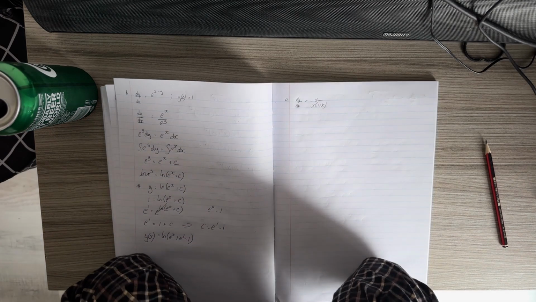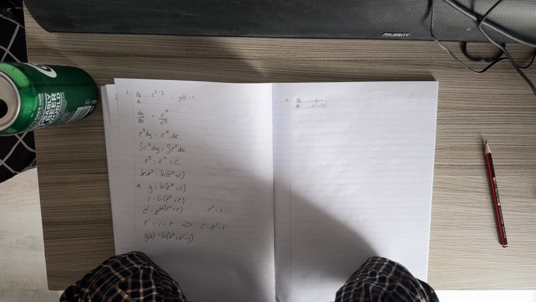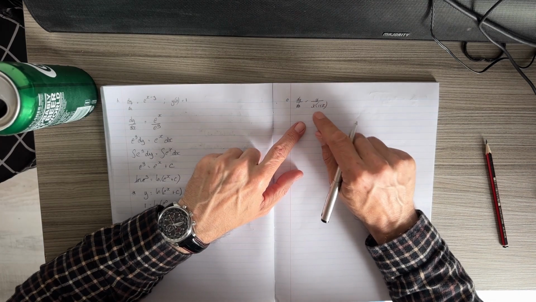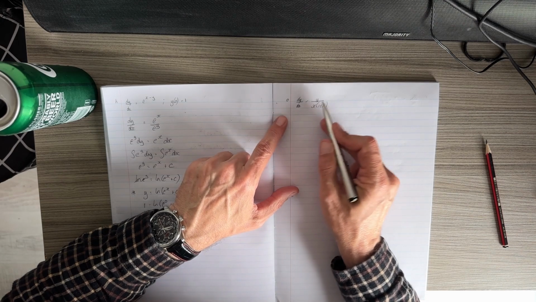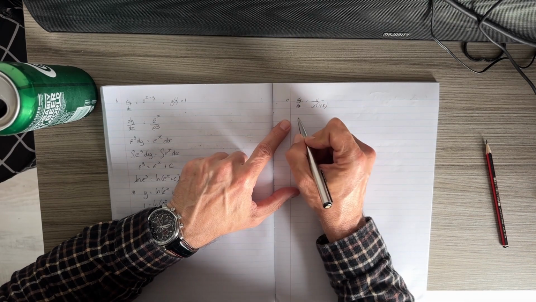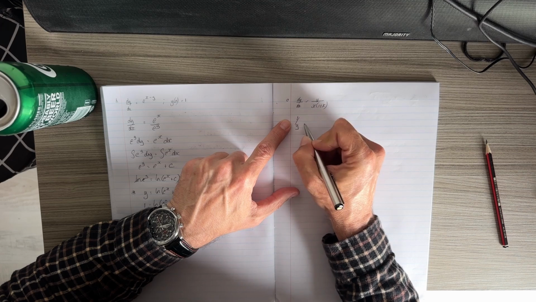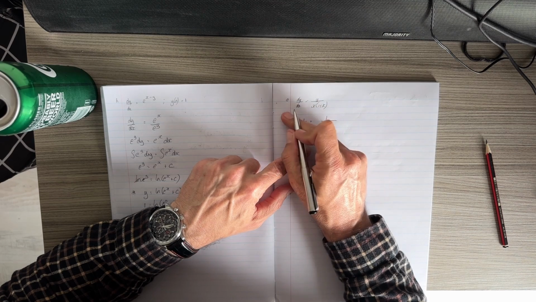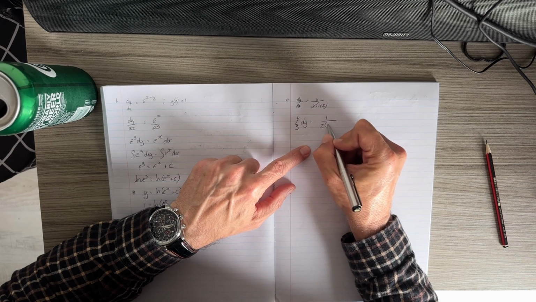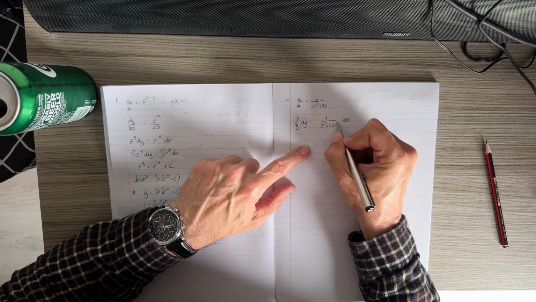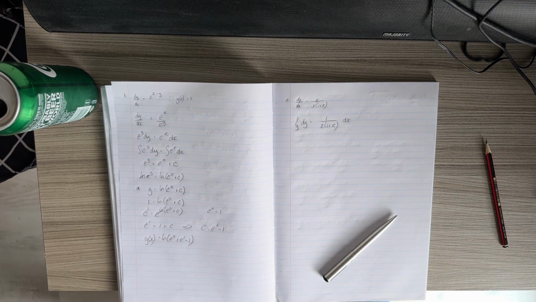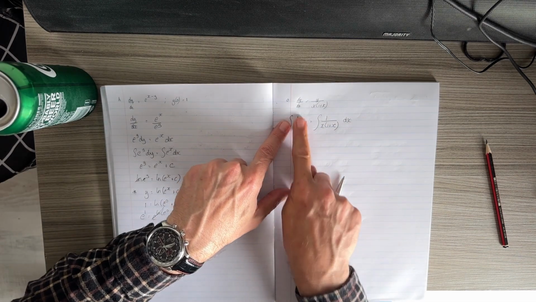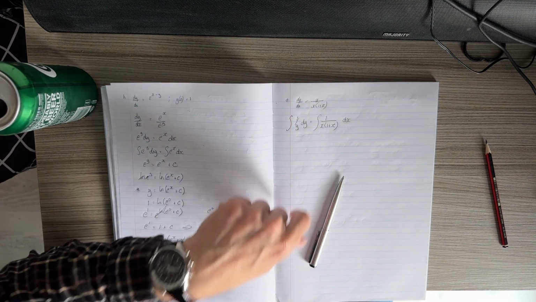Okay, here's an interesting one. We've got dy dx is equal to y over x times 1 plus x. Well, let's split this. We take the y to this side, and we end up with 1 over y dy equals 1 over x times 1 plus x dx. Again, don't be scared of this. We can take the integral on both sides. Oh, we know that integral. That's easy. That's the logarithm of y.